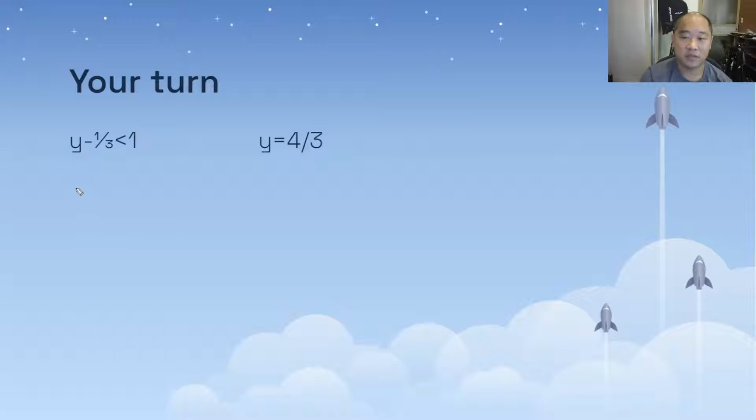Here we have y, 4 over 3 minus 1 over 3, less than 4 over 3. And yeah, it is. It's 3 over 3, which is less than 4 over 3. This is true.